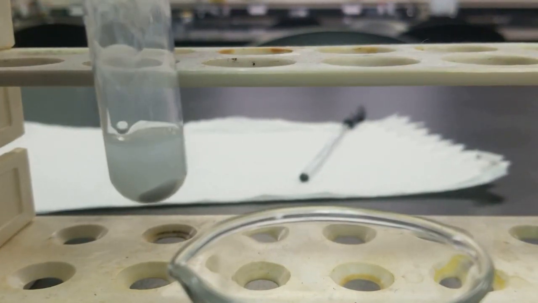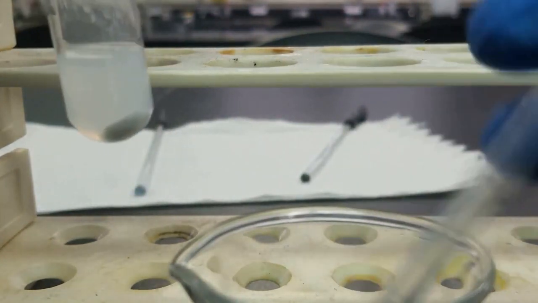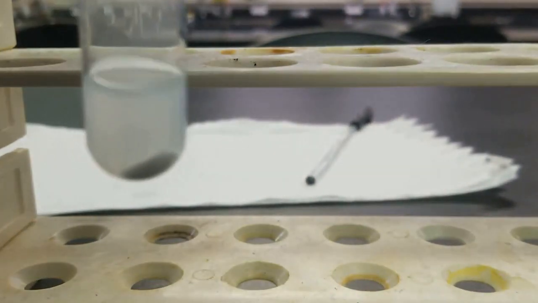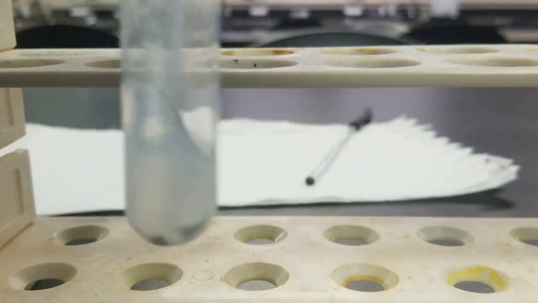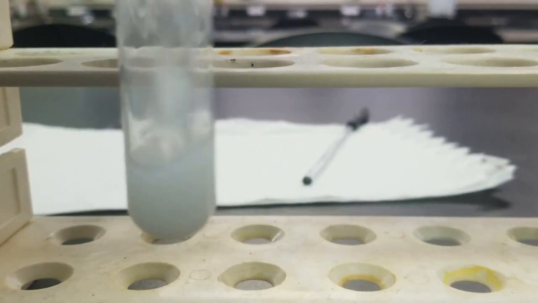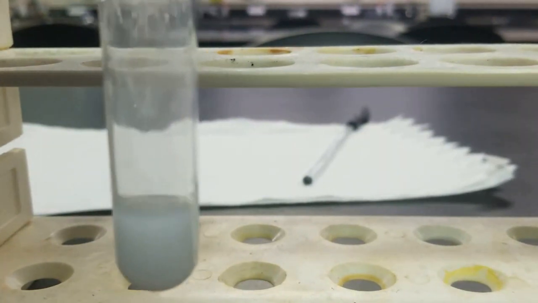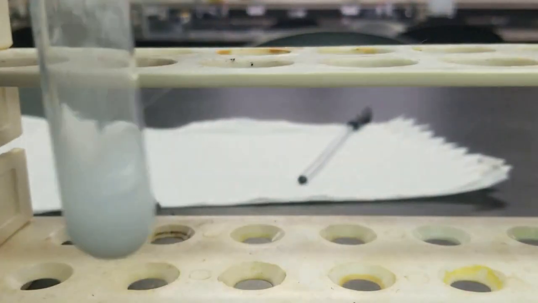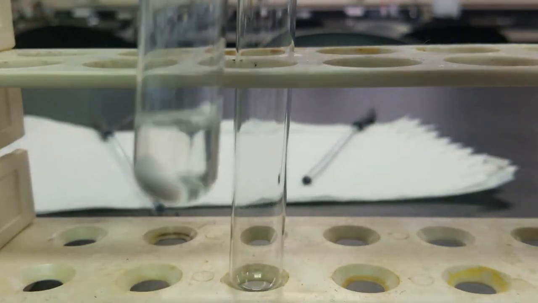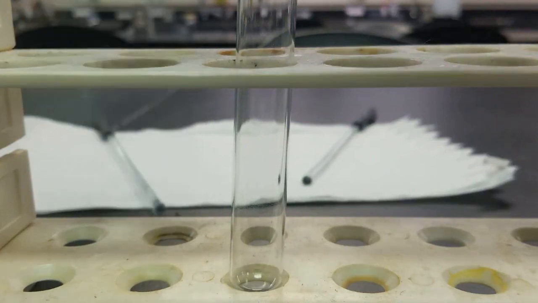Just a little bit more. That should be more than enough. Give it a little stir. And then off screen, I'm going to centrifuge this solution to separate out my precipitate and my supernatant. All right, so again, off screen, I've centrifuged this. You can see I still have some solid remaining, so think about what that tells you.